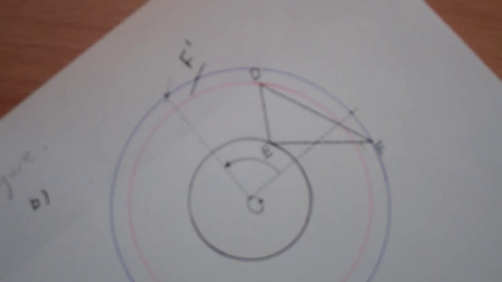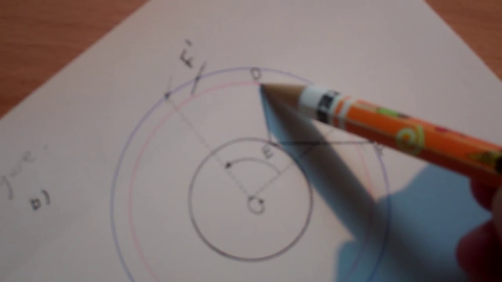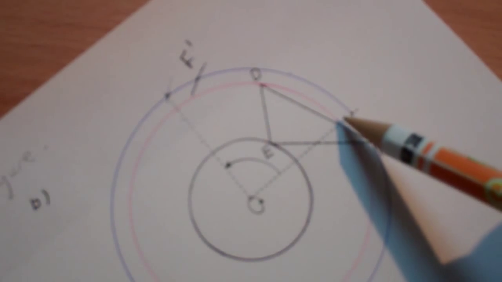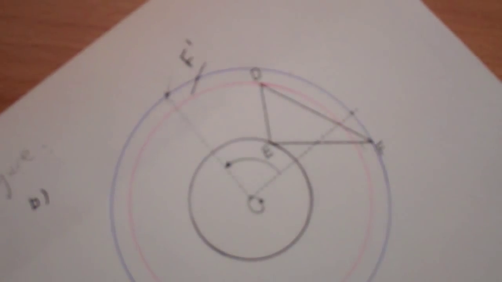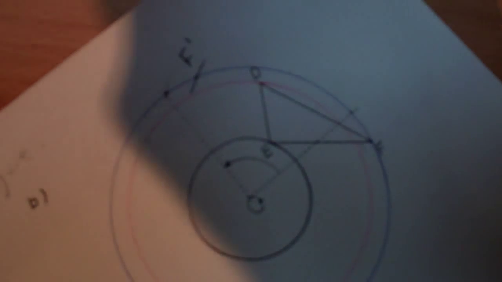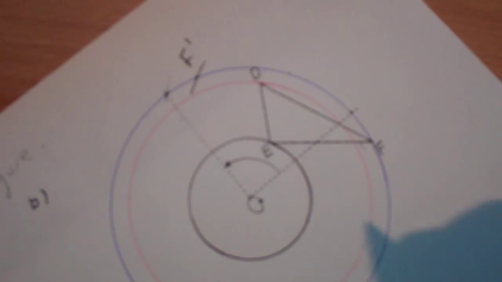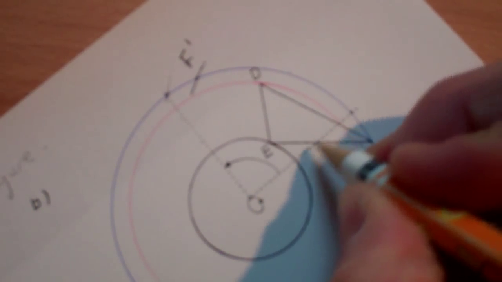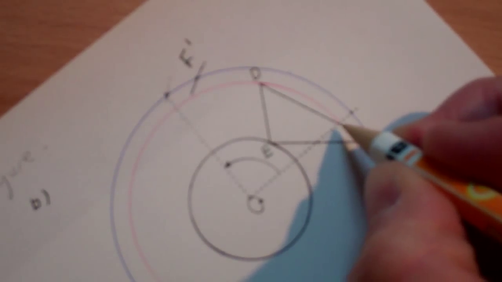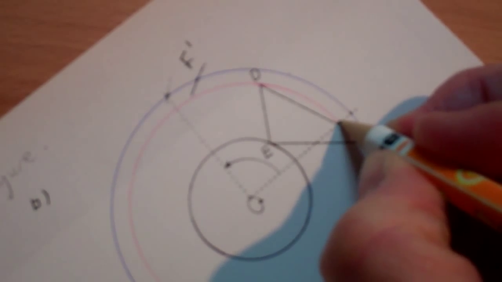Now, the point that is on the red circle is point D. Now this time, the measure that I will have to use will be smaller. So, I will use my compass one more time. You can see that the sides of my angle are intersecting the red circle over here and over there.